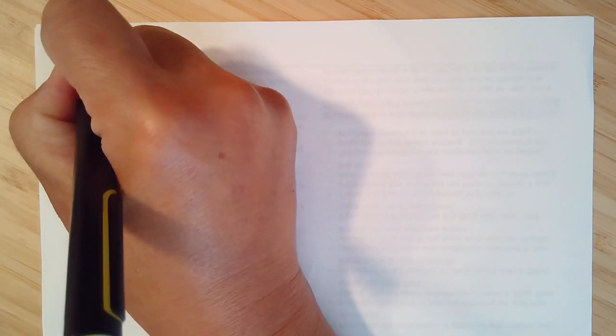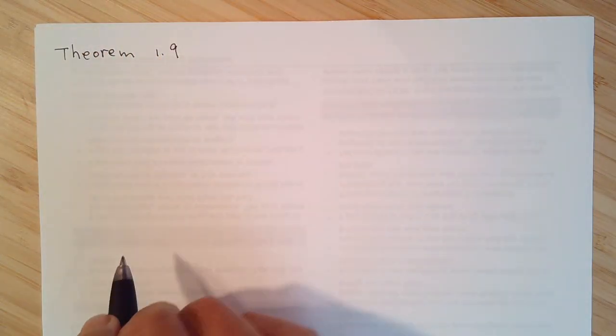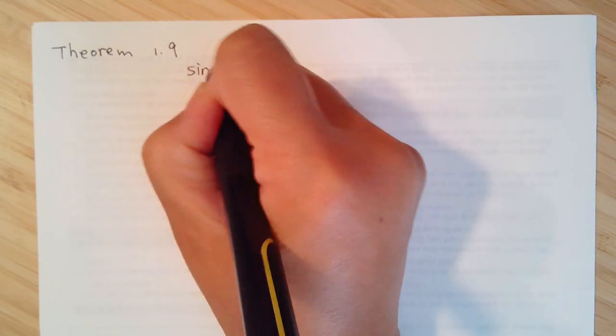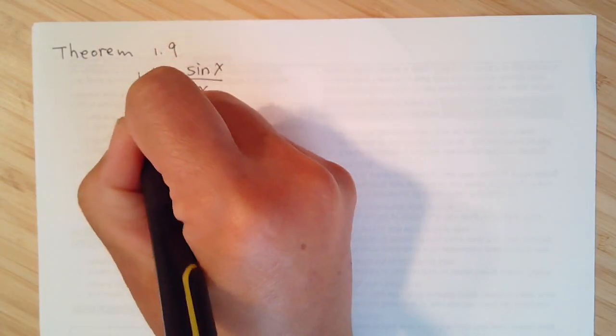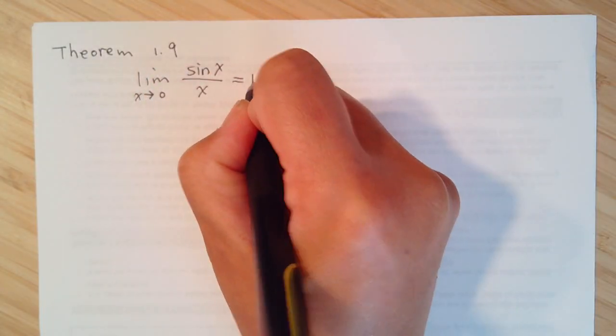Okay, next one, the last one. Promise, no more. This is theorem 1.9. It's a very special case: one is the limit of sine x over x as x approaches 0, which is 1.